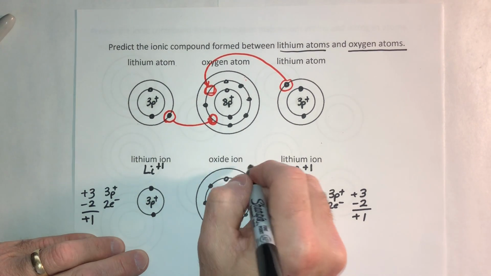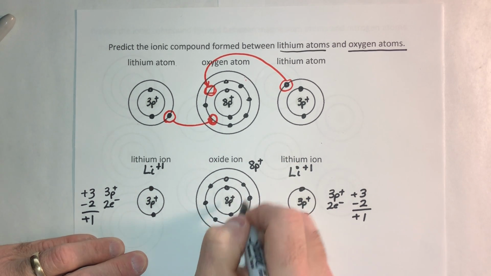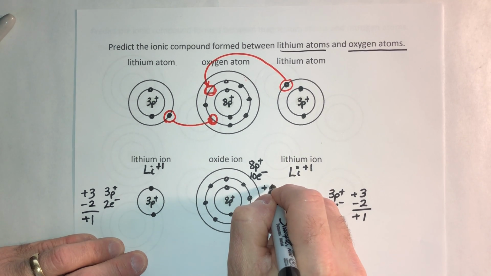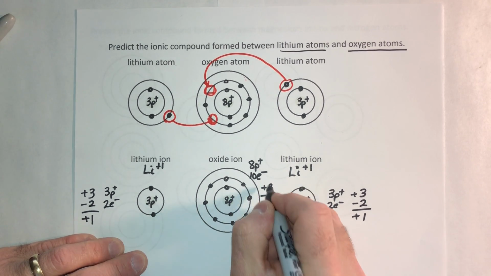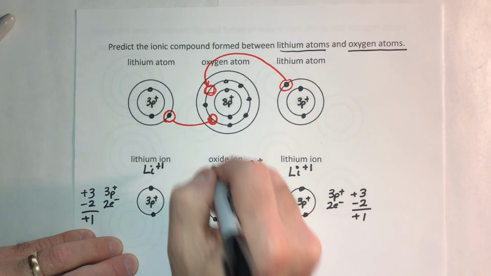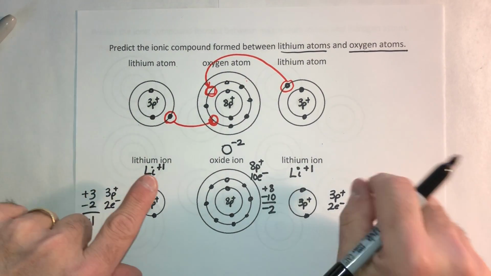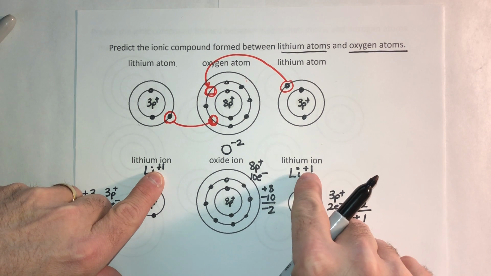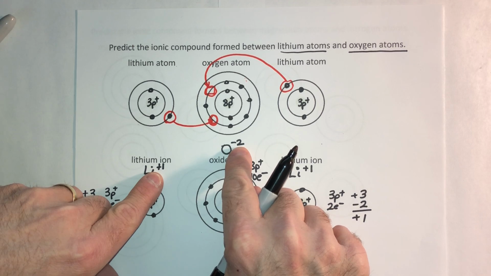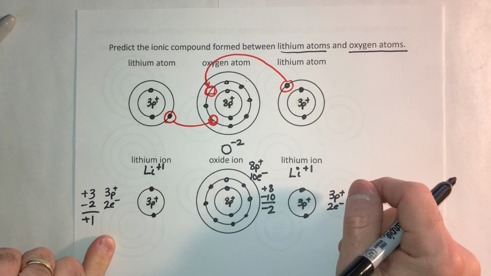If we talk charges, this thing had 8 protons. It now has 2 plus 8 is 10 electrons. So that's like saying you've got a positive 8 and a negative 10. If you had a positive 8 and a negative 10, you get a negative 2. So your oxygen ion is an O2 minus, which again makes sense. In order for this lithium to have a plus 1 and this lithium to have a plus 1, your oxygen has to balance it out with a minus 2. The total amount of positive charge has got to equal the total amount of negative charge.